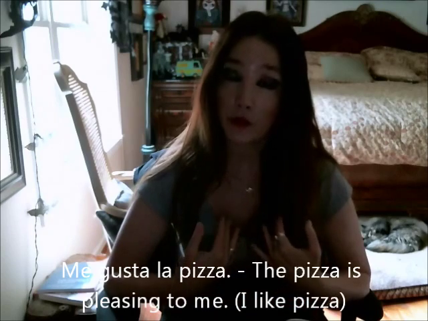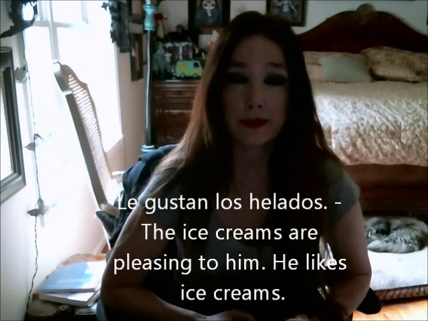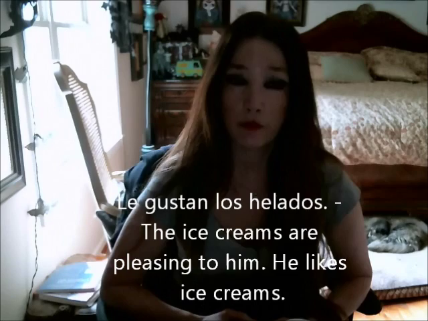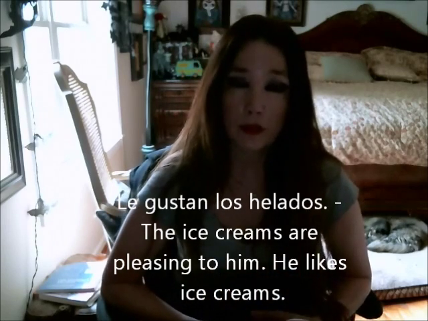So you can see the me is to me. Or le gustan los helados. It could be he likes ice creams. So the ice creams are pleasing to him. Le gustan los helados. Okay, so this might make more sense now in the grand scheme of things. And you'll also learn verbs that act like gustar in a later lesson. So you'll be using these indirect objects again in another lesson.